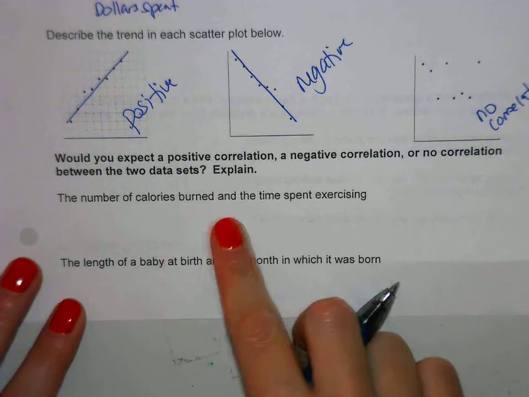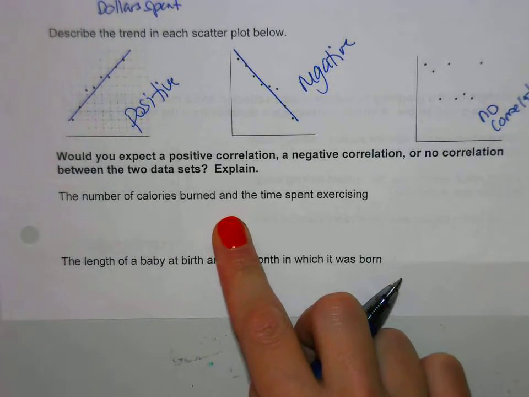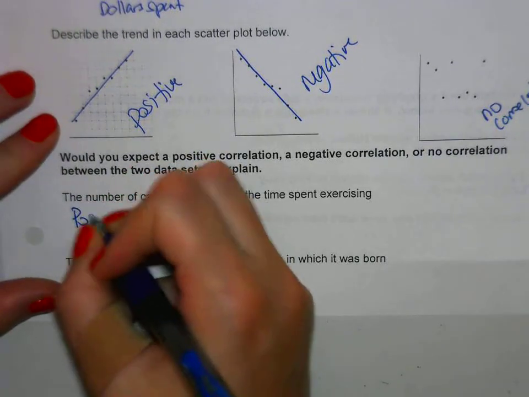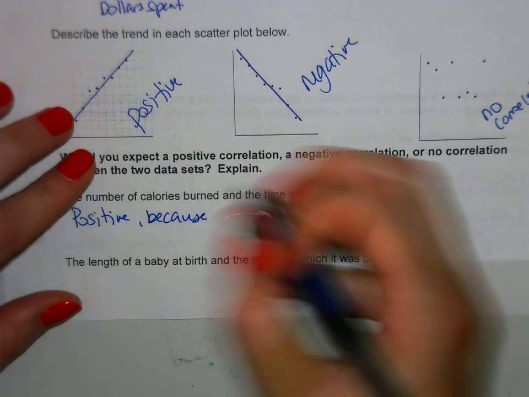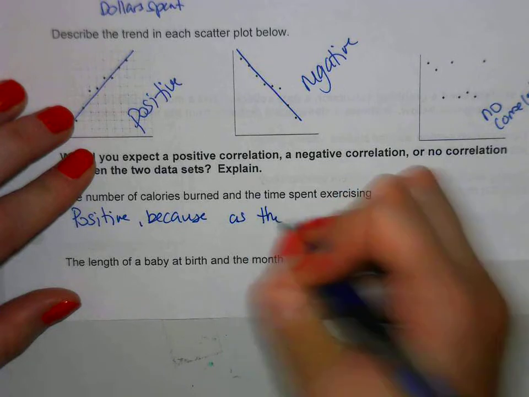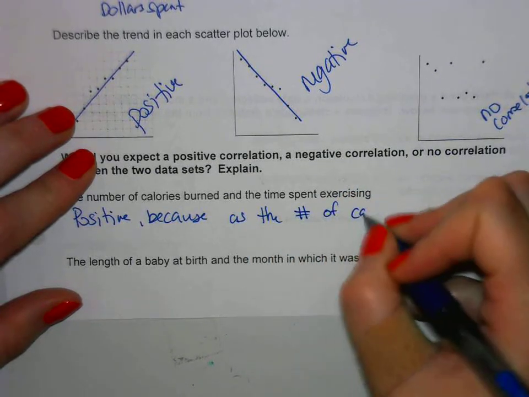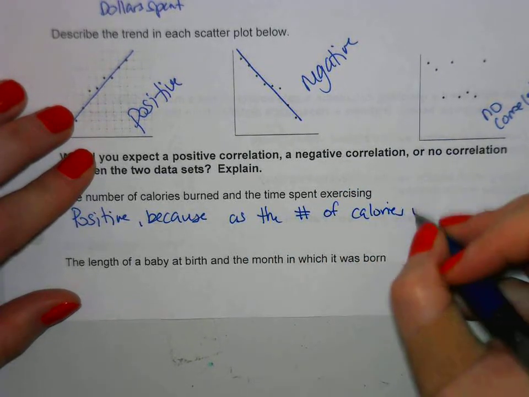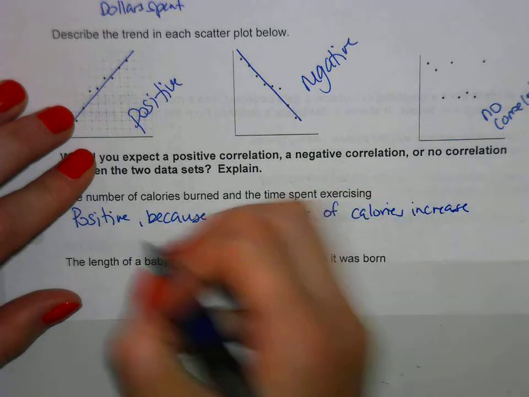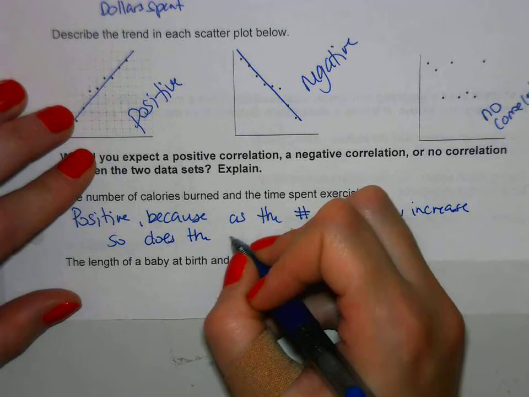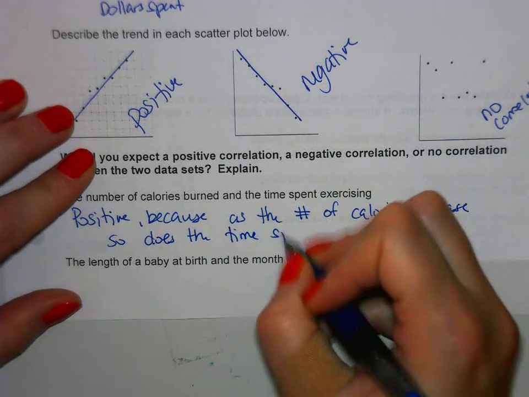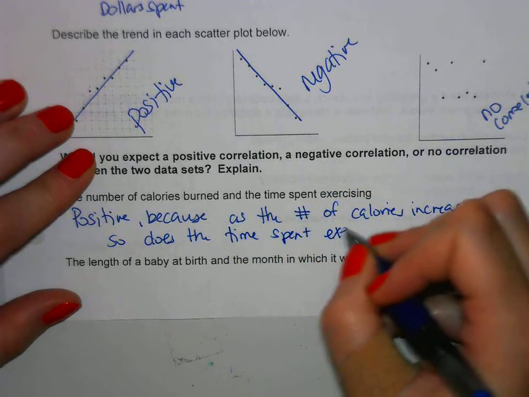Alright, so if we look at the number of calories burned and the time spent exercising, this would be a positive correlation because as the number of calories increase, so does the time spent exercising.